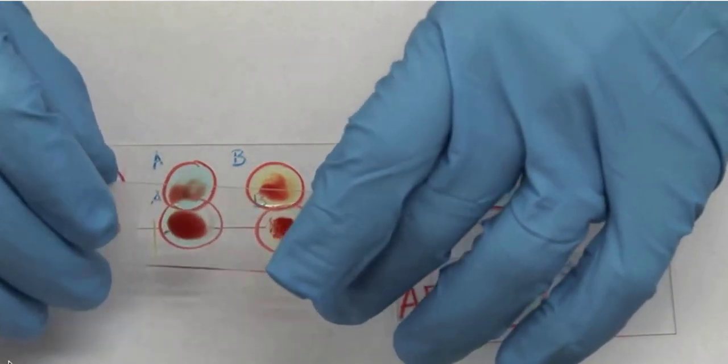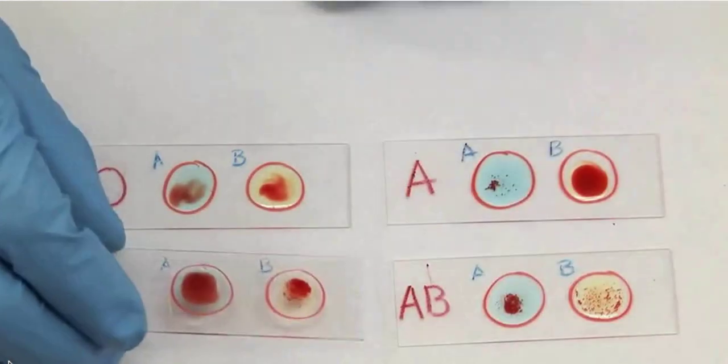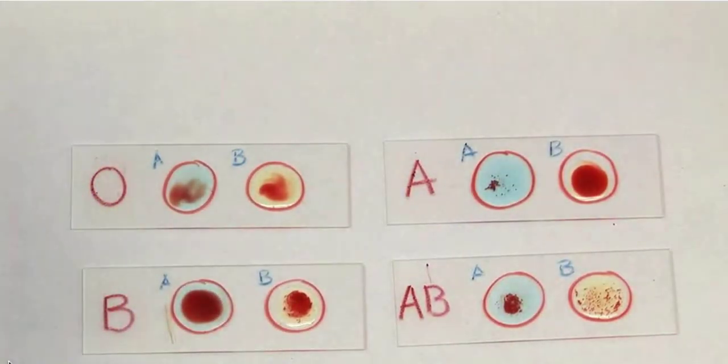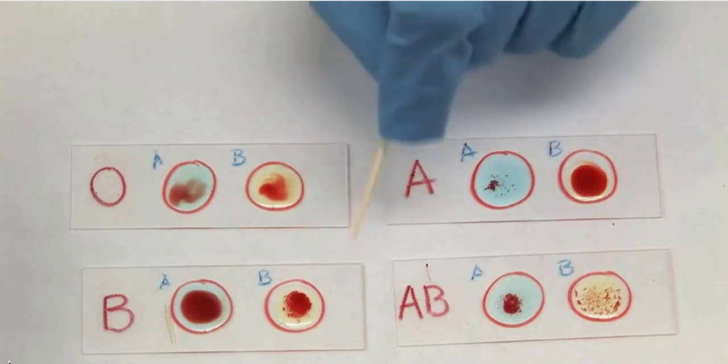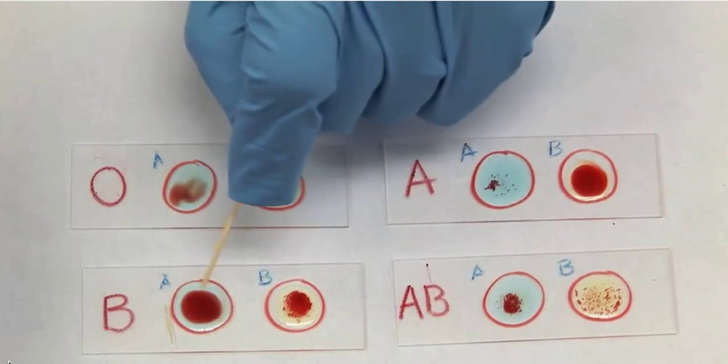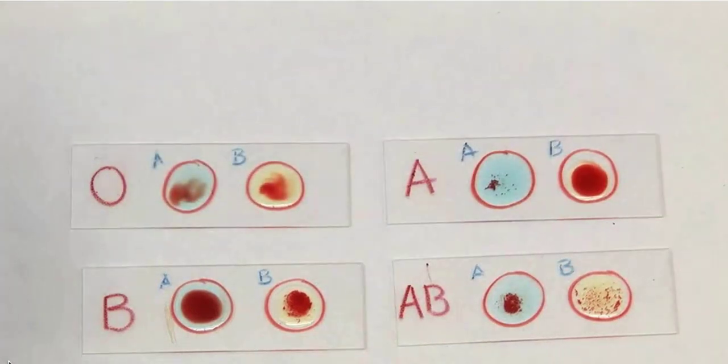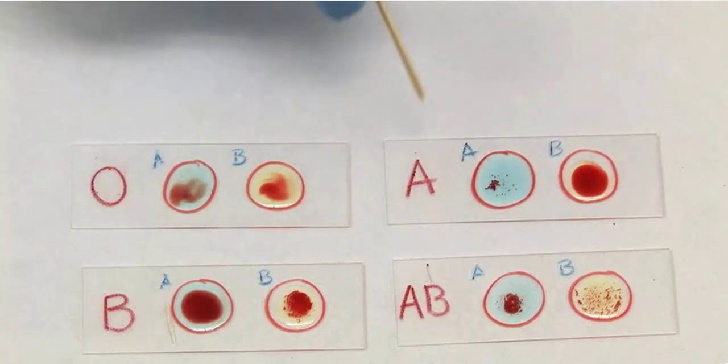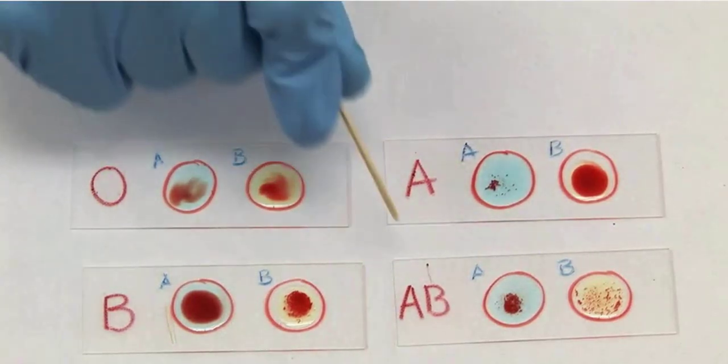So it's more clear with a little mixing that we have agglutination or clumping in the antiserum for B, but no apparent agglutination in the antiserum for A, thus this person is labeled type B. So those are the 4 blood types: type O, type A, type B, and type AB.